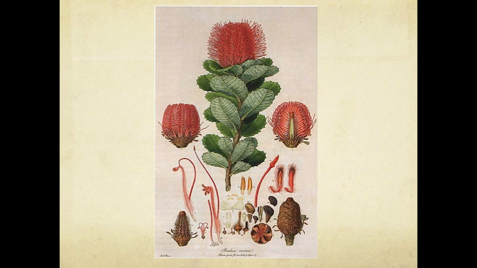But as you look further down, you'll see the head of the flower, and then you can see that it's been cross-sectioned, and you can see inside the flower and the different parts of the flower. And then even further down, those parts of the inside of the flower have actually been depicted individually on their own.